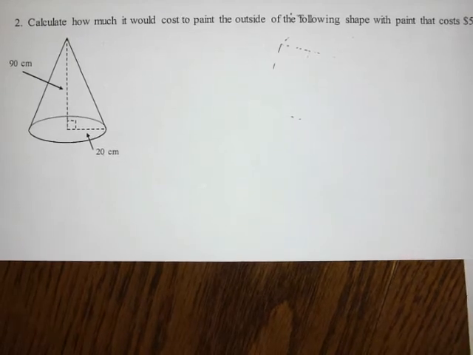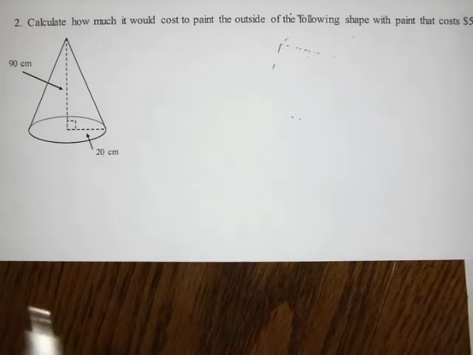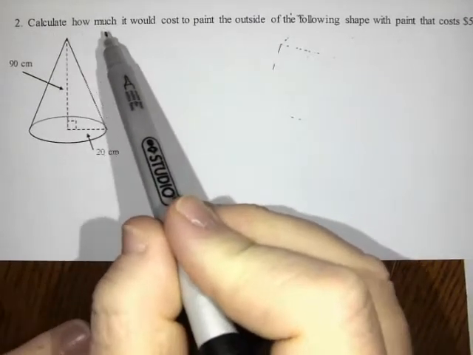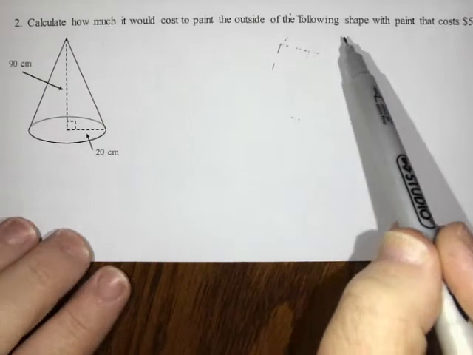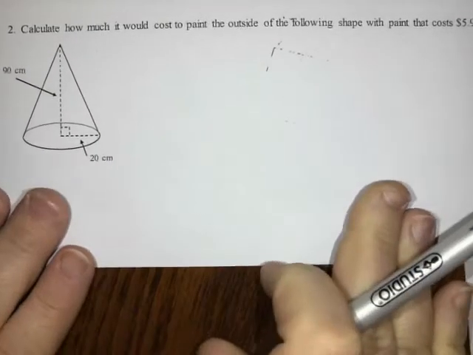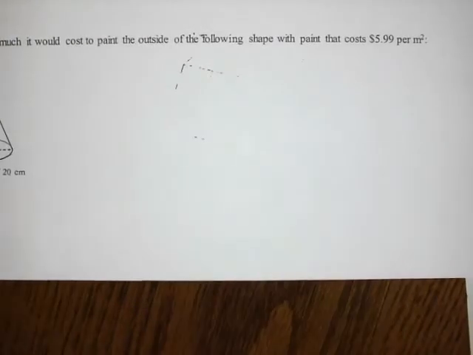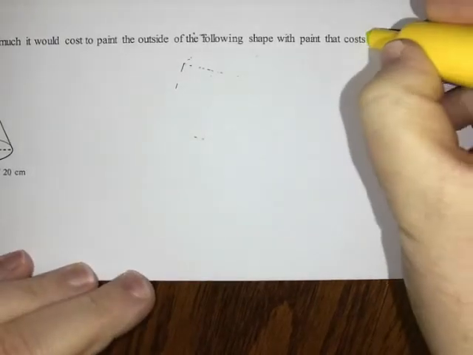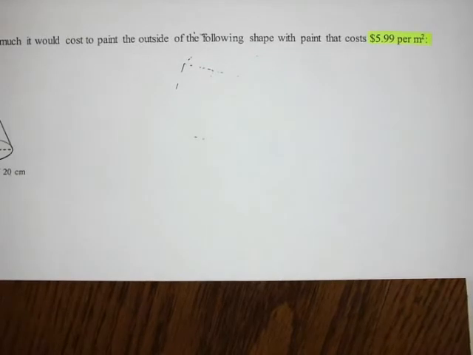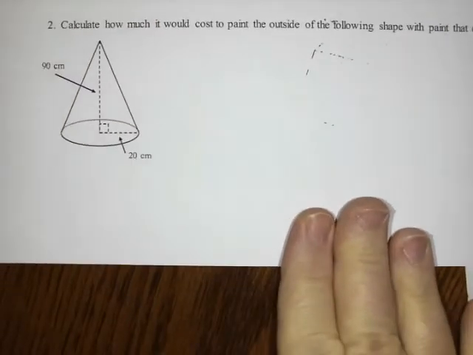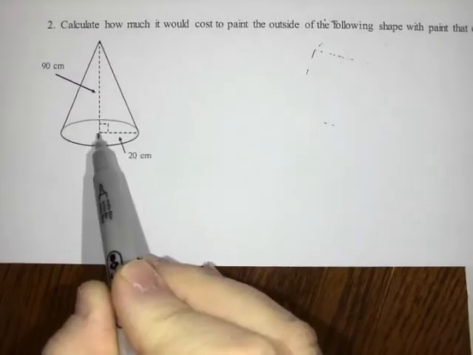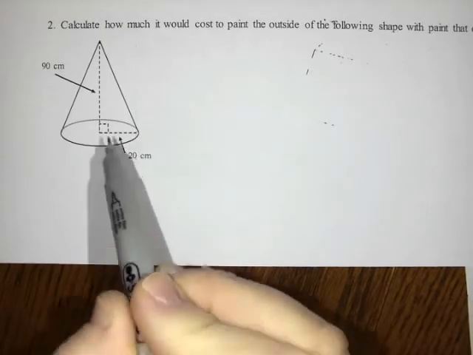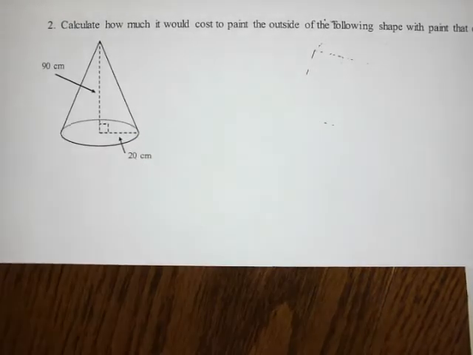Surface area, part 2. Our question says, calculate how much it would cost to paint the outside of the following shape with paint that costs $5.99 per square meter. If I take a look at our diagram, that is definitely a cone that has a measurement here of 20 and a measurement here of 90.